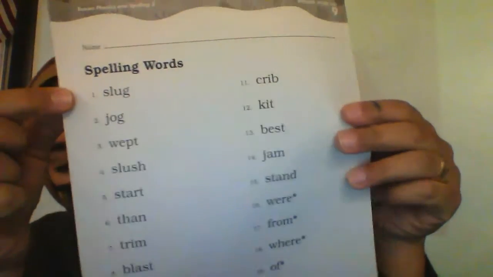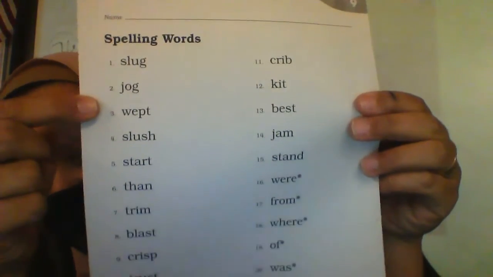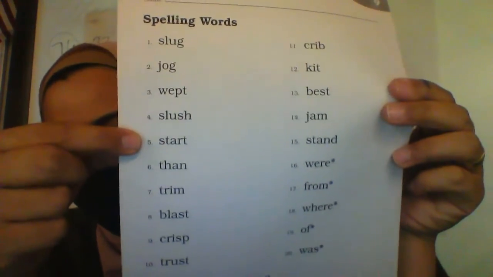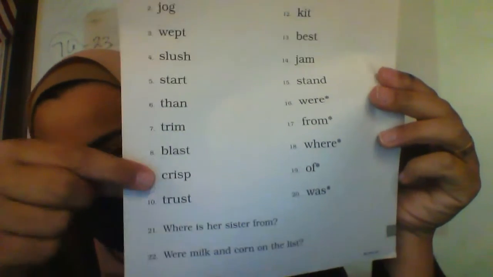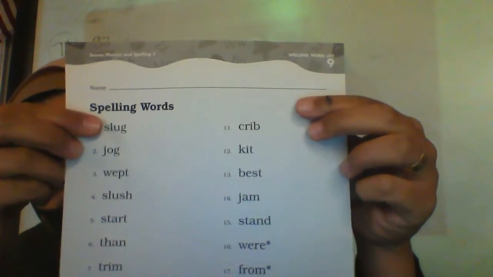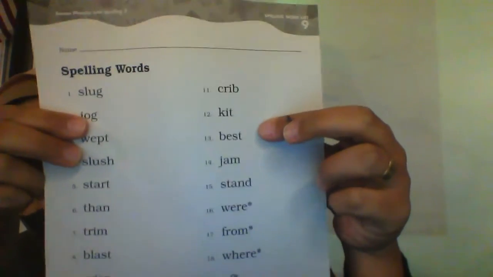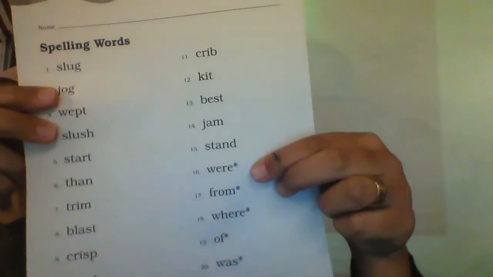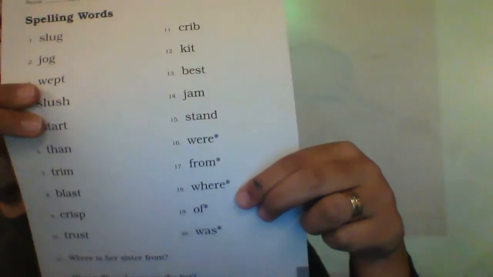All right, class, let's go over our spelling words. We're going to read over them. Number 1, slug. Let's read together. Slug, jog, wet, slush, start, van, trim, blast, crisp, trust, crib, kit, best, jam, stand, were, from, where, of, was.